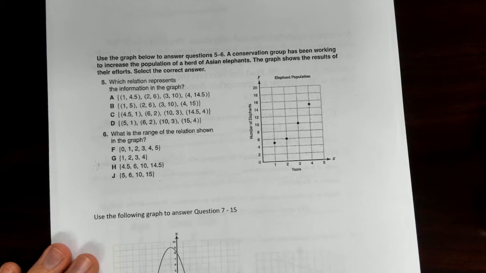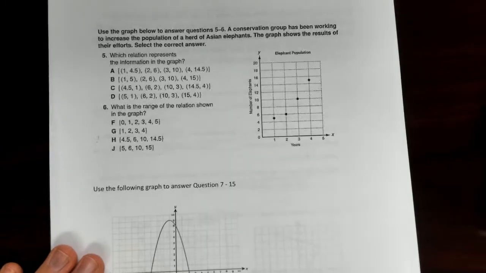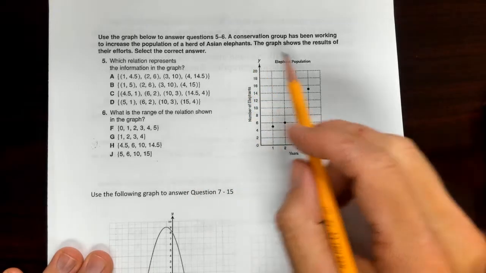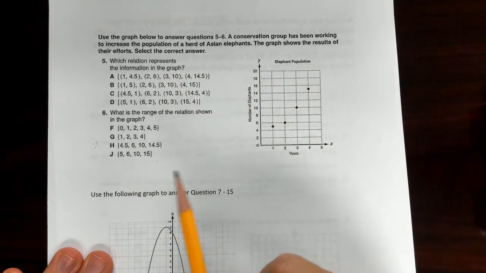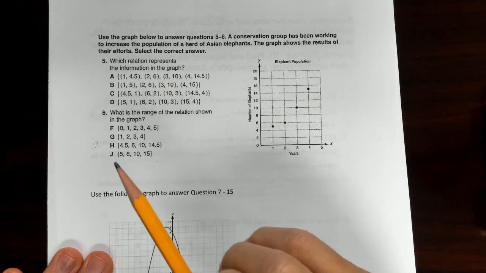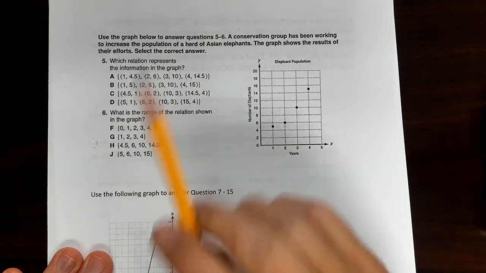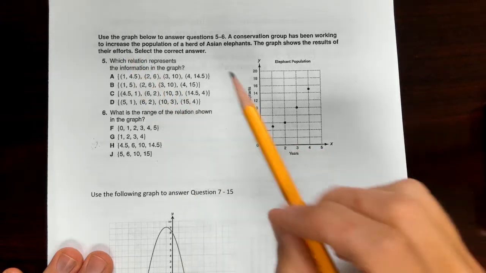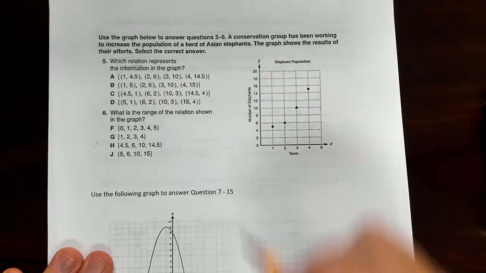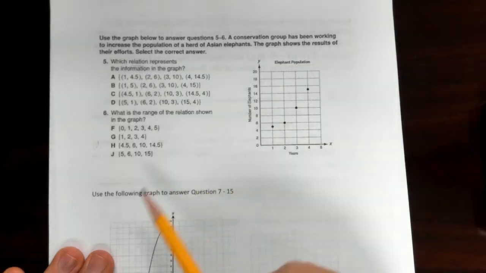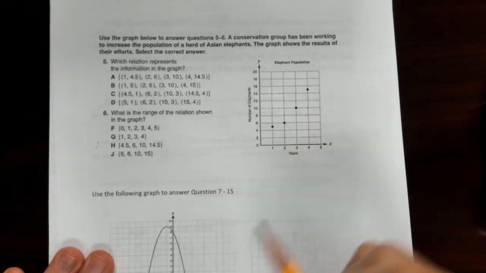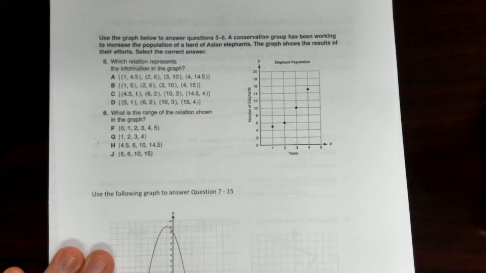Let's look at number 5. Number 5 says, use the graph below to answer questions 5 and 6. A conservation group has been working to increase the population of a herd of Asian elephants. The graph shows the results of their efforts. Select the correct answer. Which relation represents the information in the graph? So which relation? Again, relations can be functions. A relation is just a set of data. So I want to know what these points look like in coordinate form.